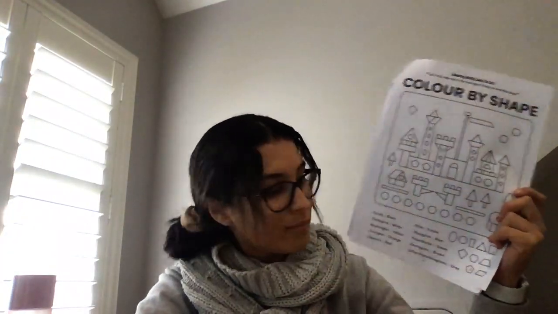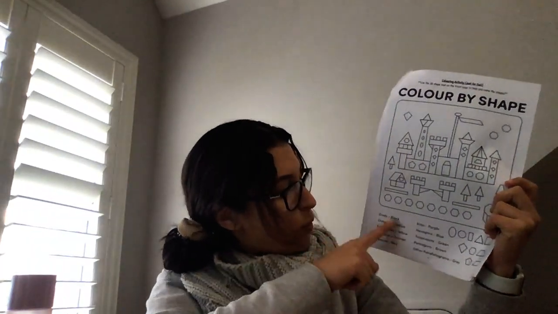At the back of your pack, there is a colouring activity. Okay, so if you feel like colouring in the different shapes, it tells you what colour to colour each shape. And if you're not sure on what that shape is, remember to look at the front of your booklet with the 2D shape map. Okay, the mat to help you.